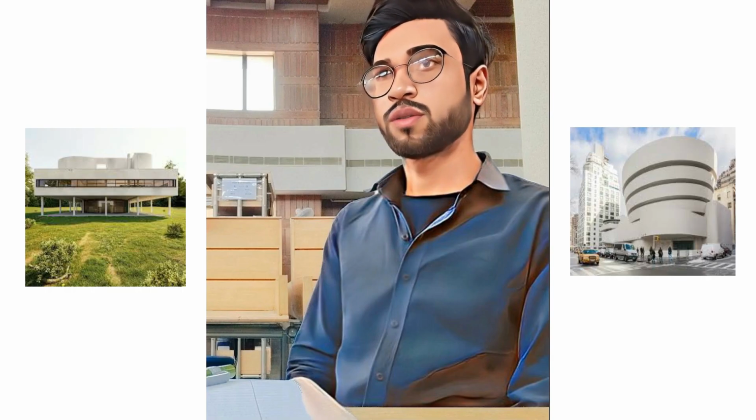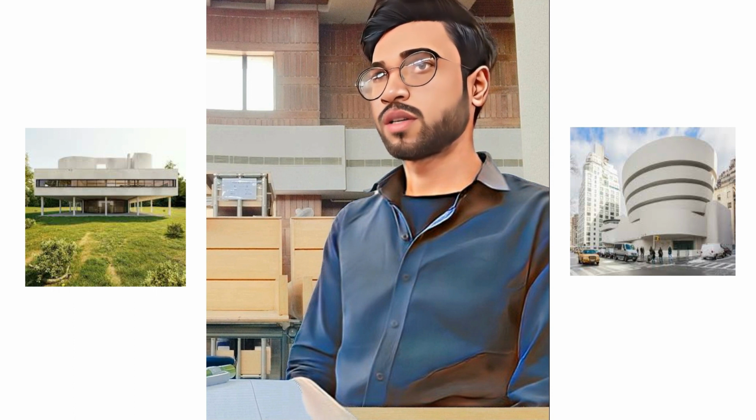Thank you, moderator. The arrival of modernism in India has brought with it a strong influence of Western architectural styles, which can sometimes overshadow our indigenous architectural identity.